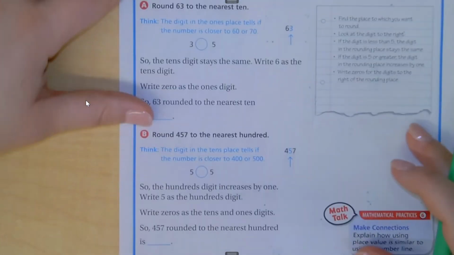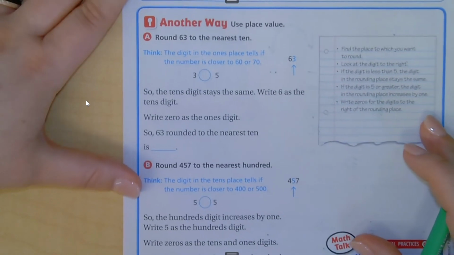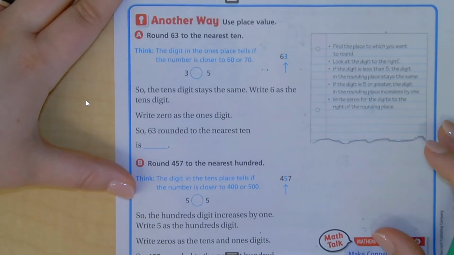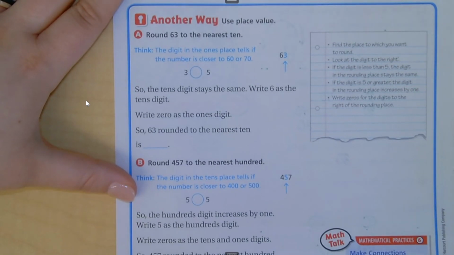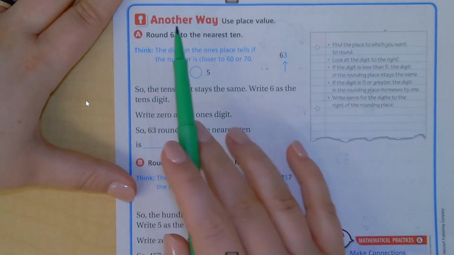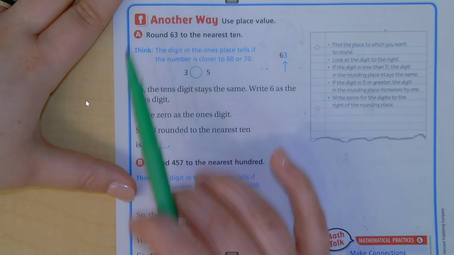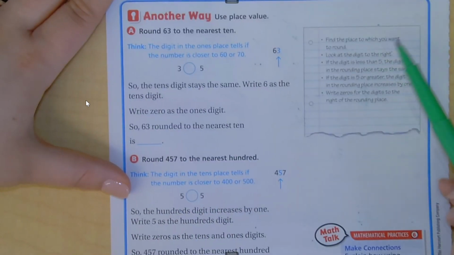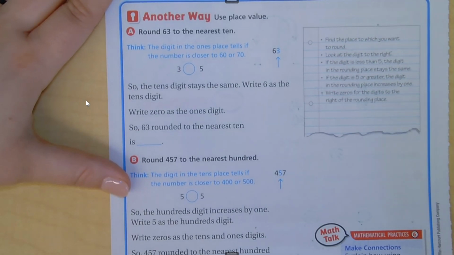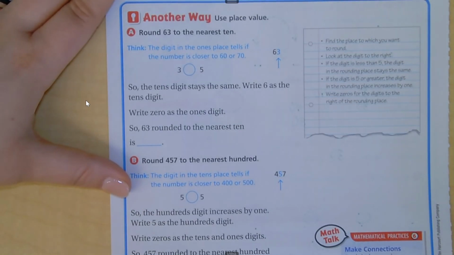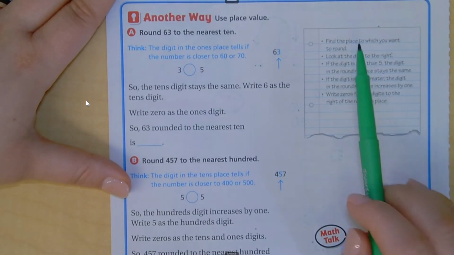Okay. Now we're going to look at another way. This way uses place value. So before I do the problem, I want you to look at this little notebook over here. This notebook has all the steps written for you on a nice little list here, which can become very handy when you're doing your homework later.